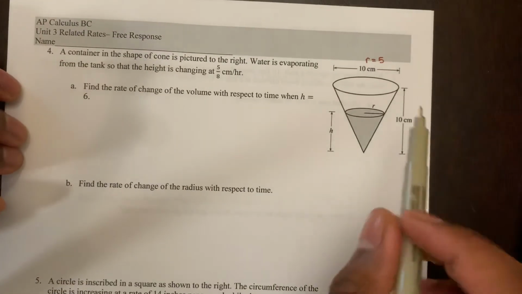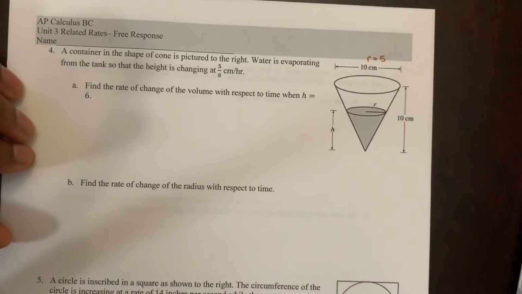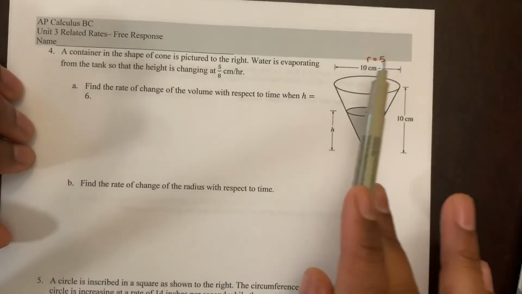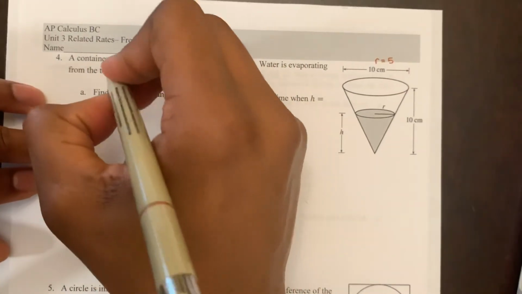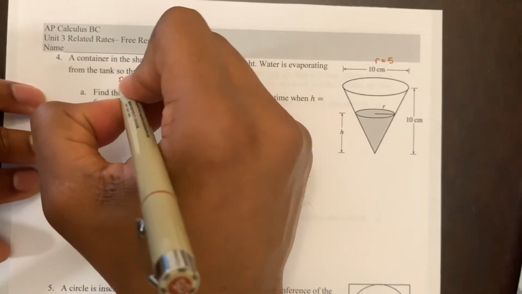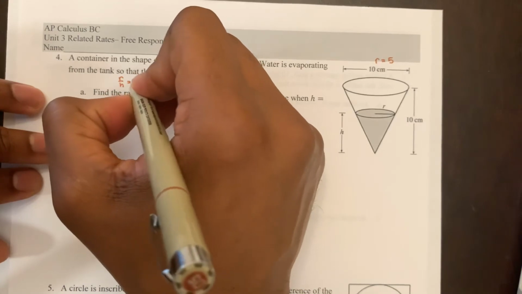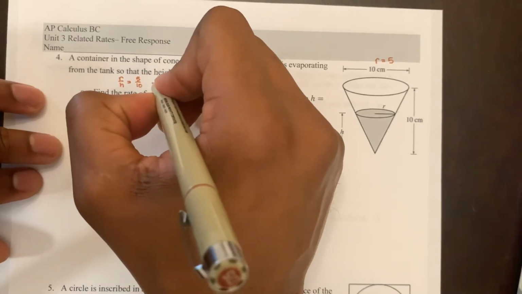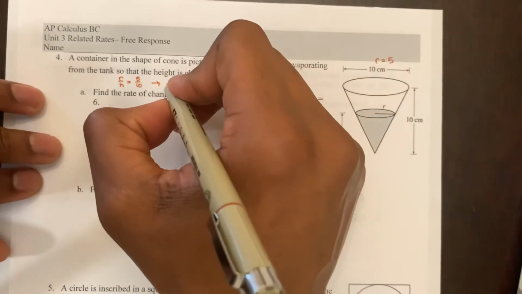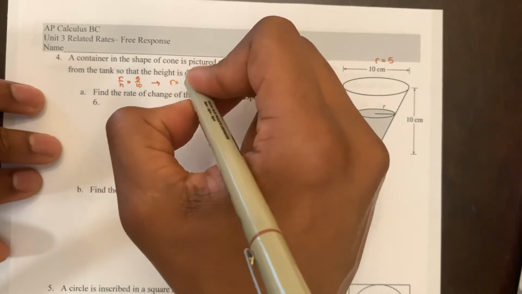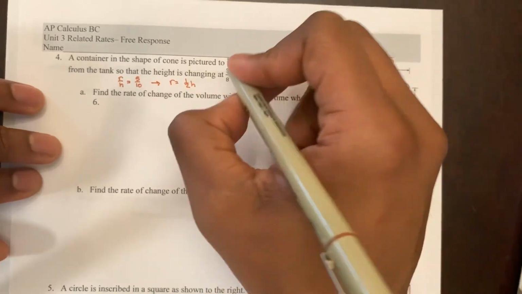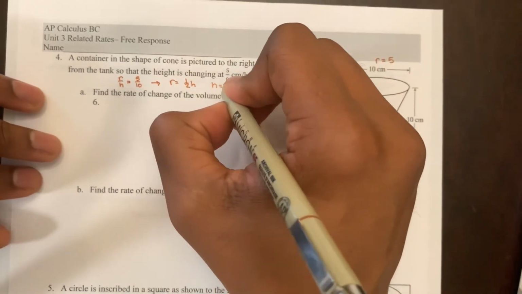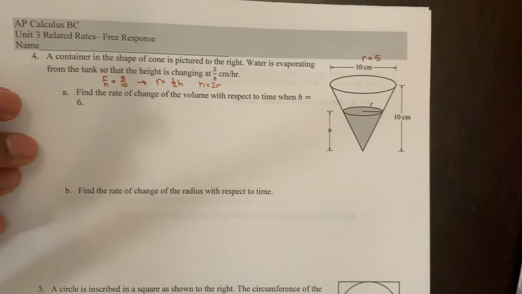So the relationship that we have is r over h is equal to 5 over 10, which gives us two different equations. One is that r equals 1/2 h, and the other is that h equals 2r.